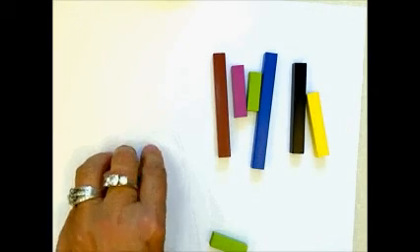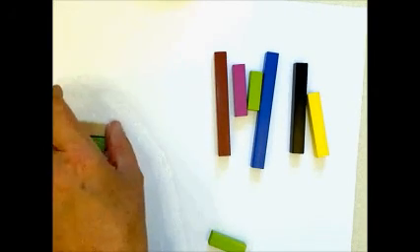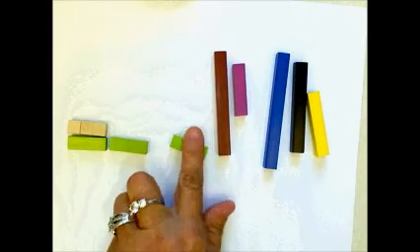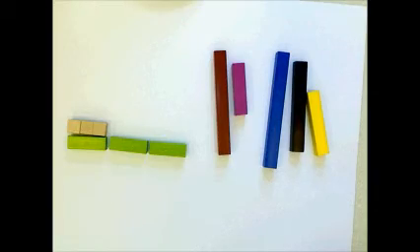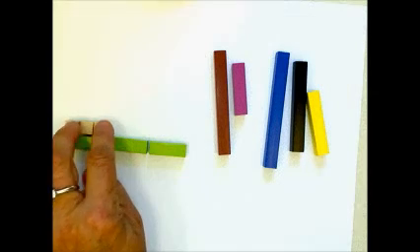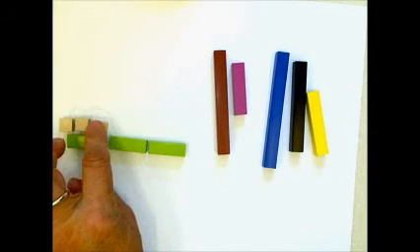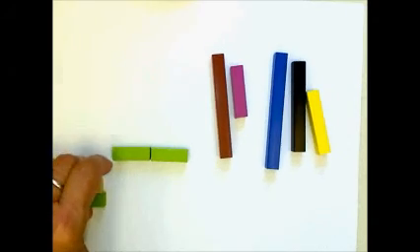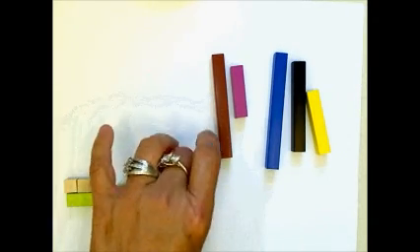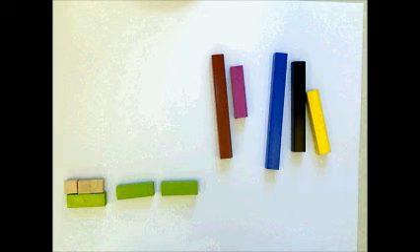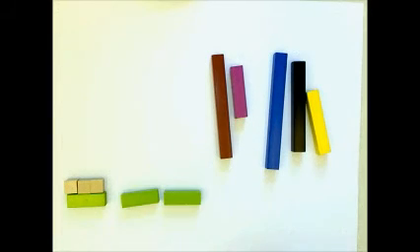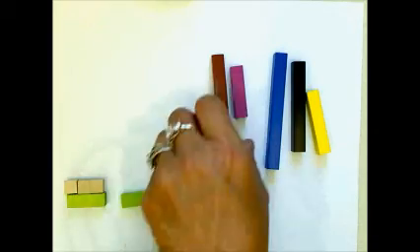Looking at these 3 pieces, each of these is represented by 3, so we would have 3, 3, and 3, even though I didn't put the other pieces down. So that would be one way to show 3 times 3, which would be 9.